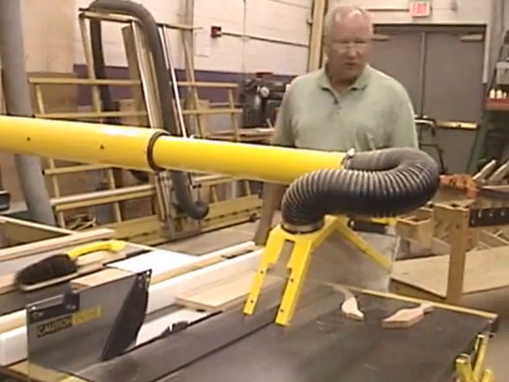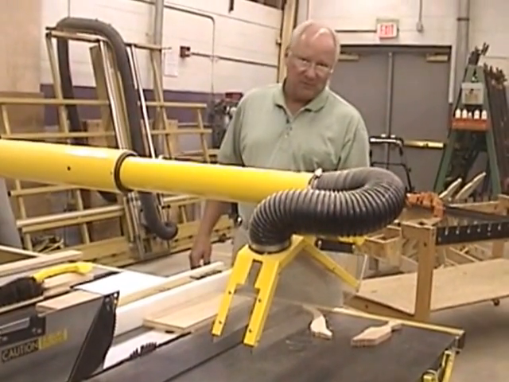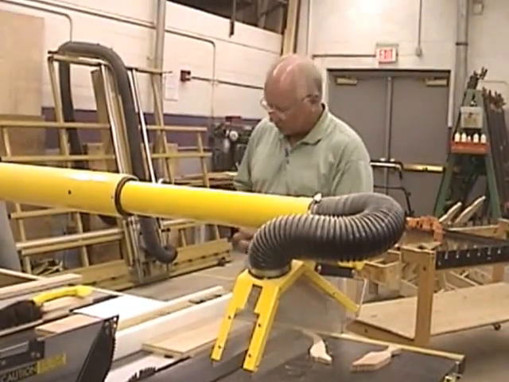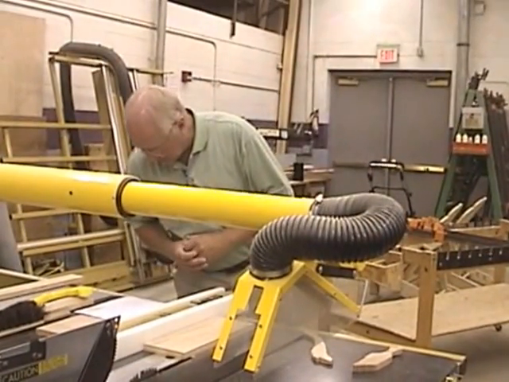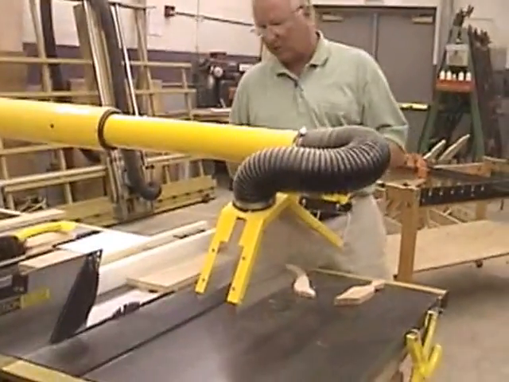Make sure you do all your adjustments on a tool when the blade has stopped. You don't want to make adjustments or adjust the fence when the blade's running. It's kind of dangerous. Okay? And lastly, we pointed this out a little earlier, but you couldn't see it on the film.